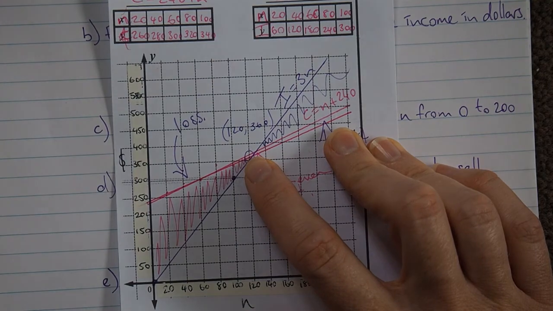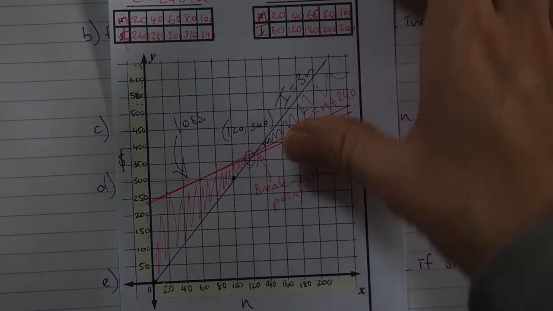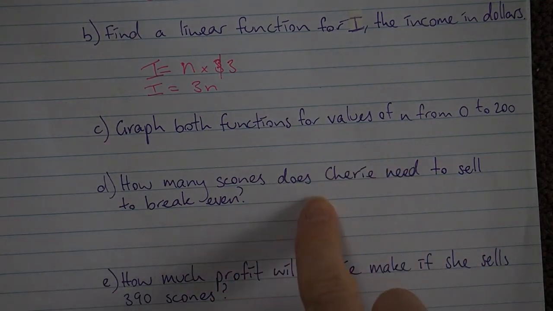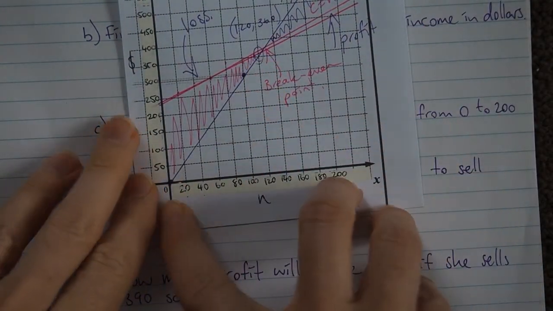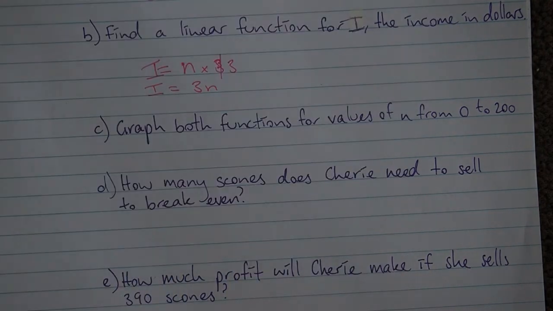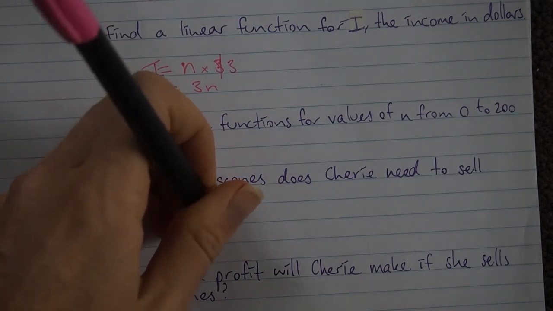So what does that tell us? Let's go back to our questions. We've graphed both functions, good. So how many scones does Cherie need to sell to break even? So we need to get to this point. She needs to sell 120 scones. So to stop losing money, she needs to sell 120 scones.